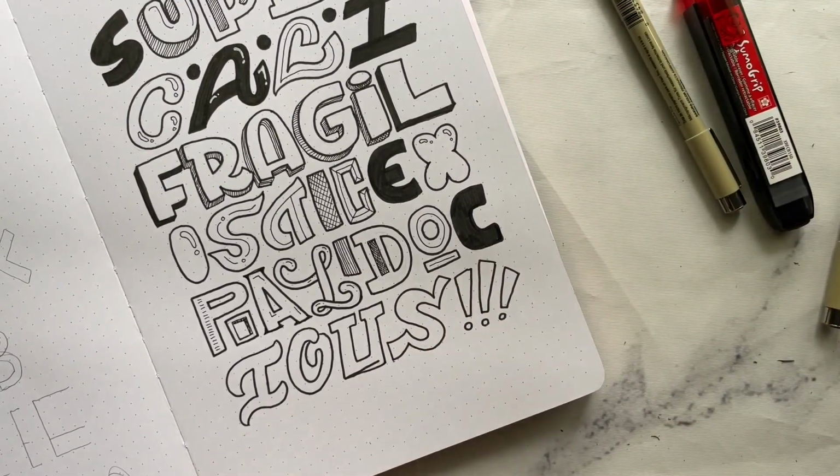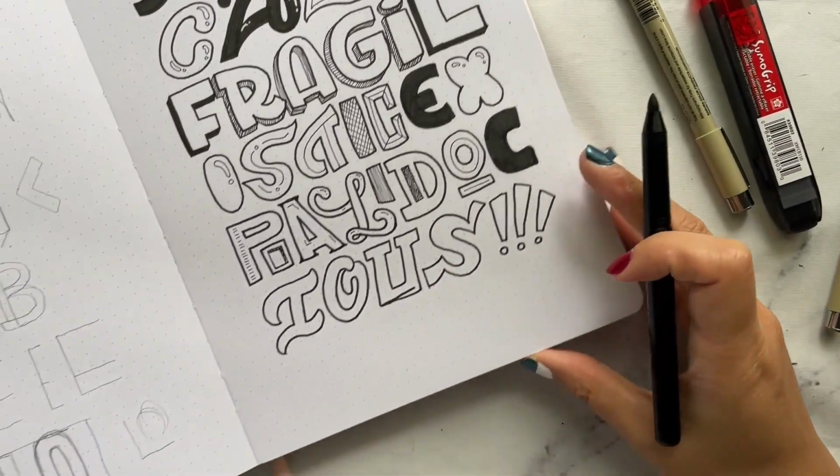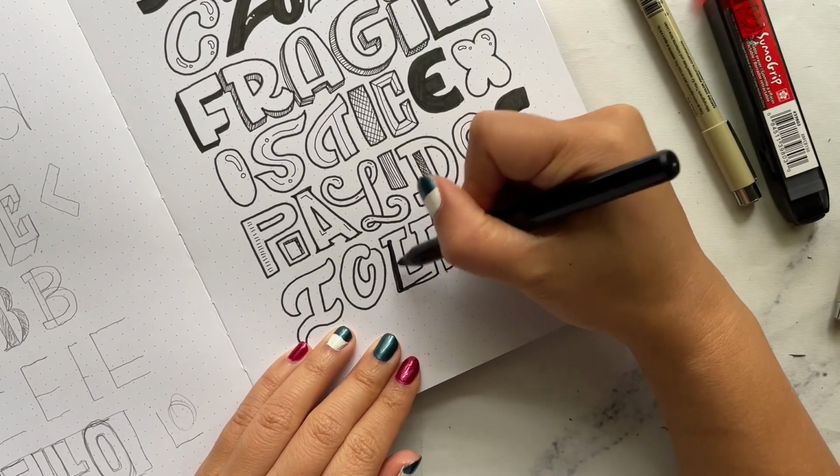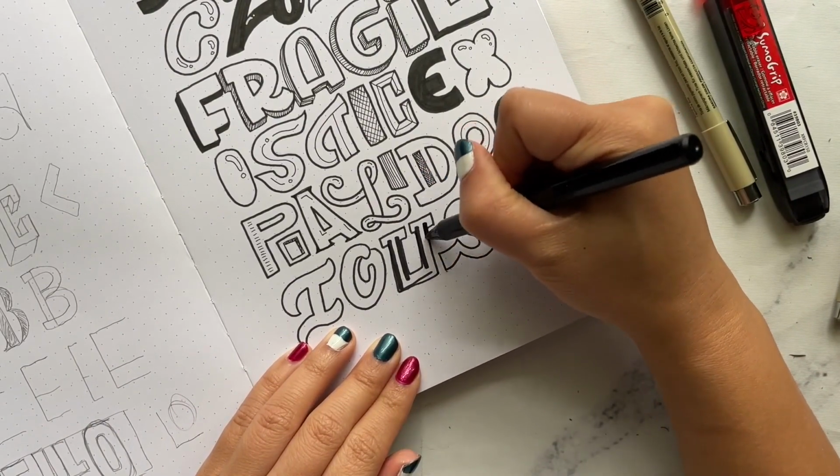Okay, definitely going to color in the U because I messed up there. So let me do that first.